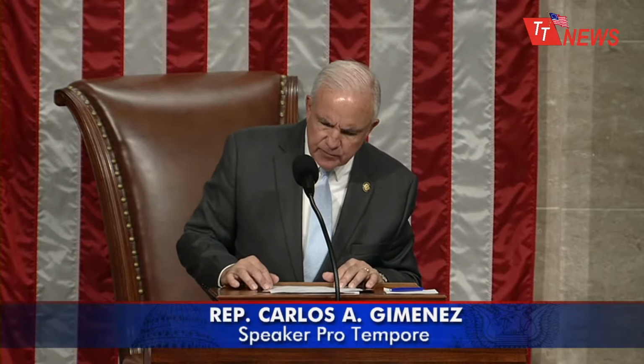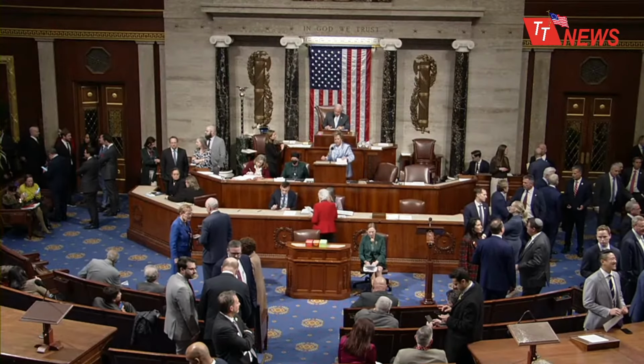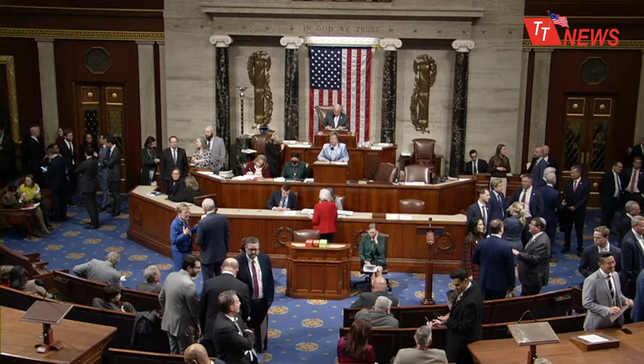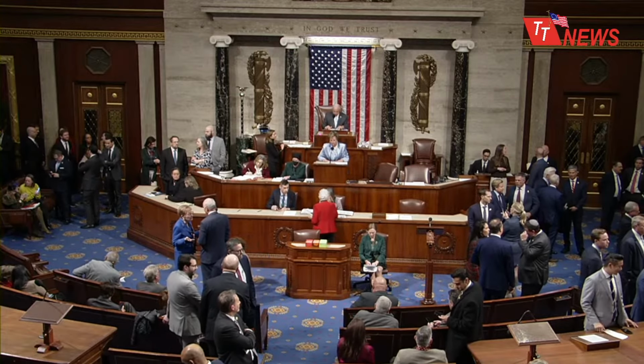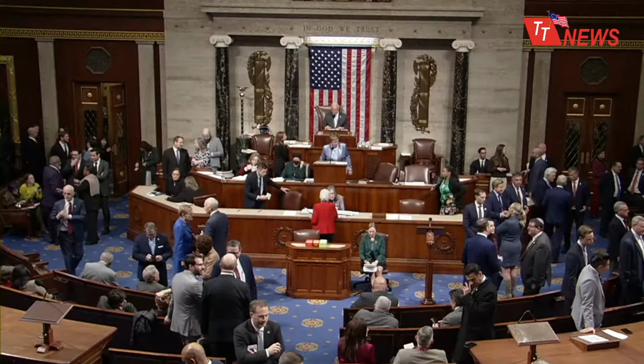Pursuant to Clause 8 of Rule 20, the unfinished business is the vote on the adoption of House Concurrent Resolution Number 64, on which the yeas and the nays are ordered. The clerk will report the title of the concurrent resolution. House Concurrent Resolution 64, concurrent resolution to direct the removal of United States Armed Forces from hostilities within or against Venezuela that have not been authorized by Congress.